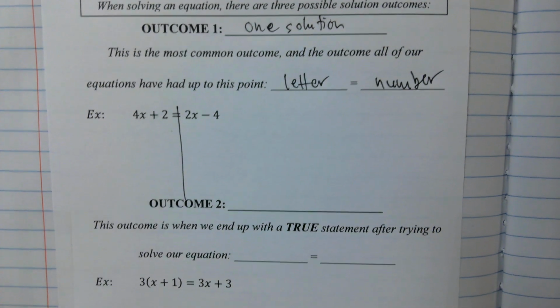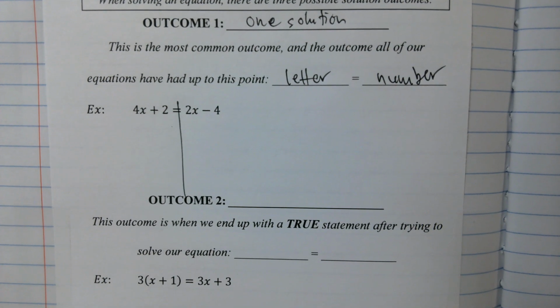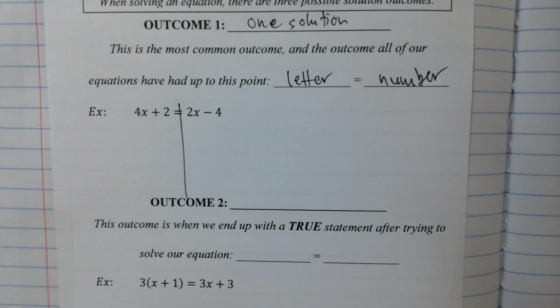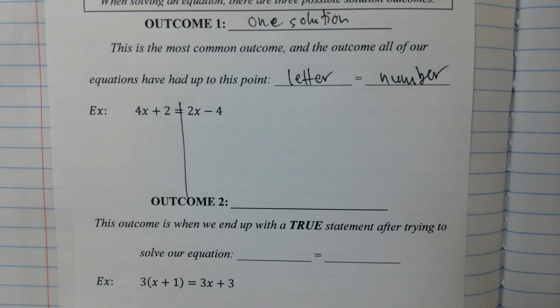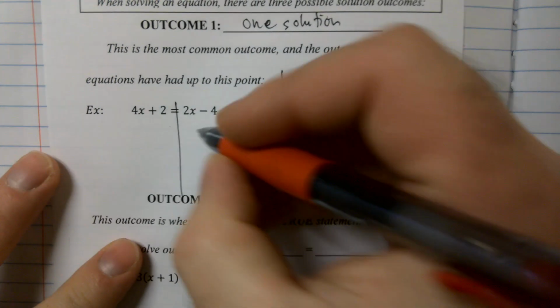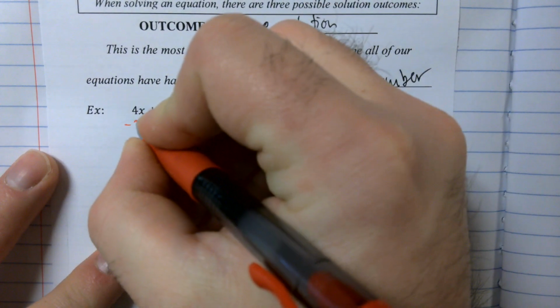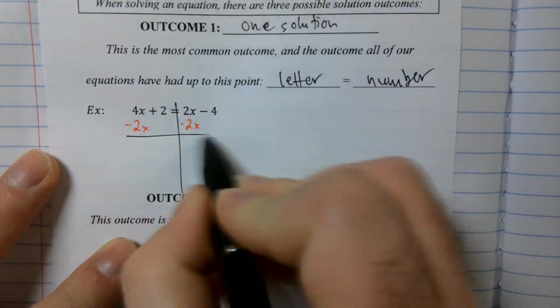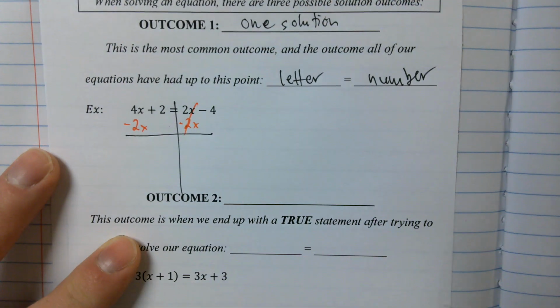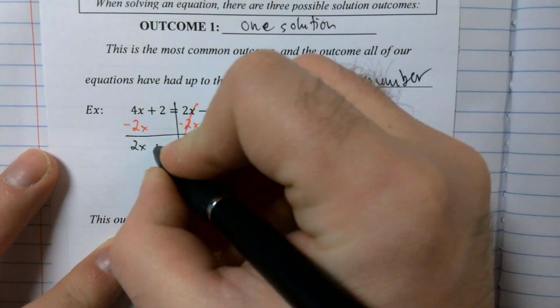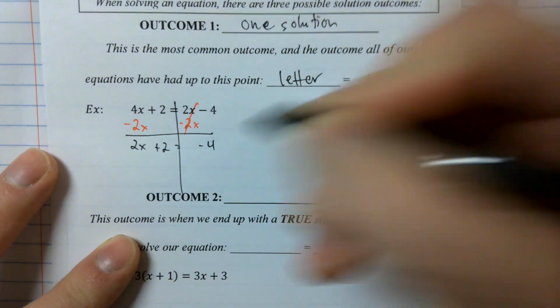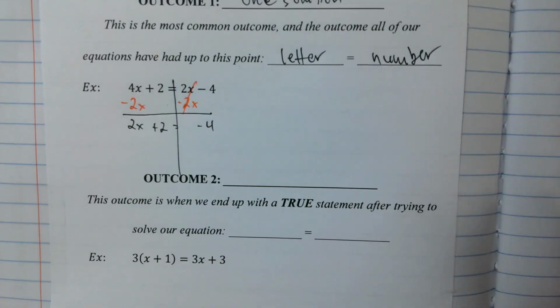If we look at this equation here that it's given us, what's the first thing we want to do to this equation? It's a nice, easy three steps, I think. What's the minus 2x? Yeah, we're going to bring the variable to the left. Those two cancel out. I'm left with 2x plus 2 equals -4.